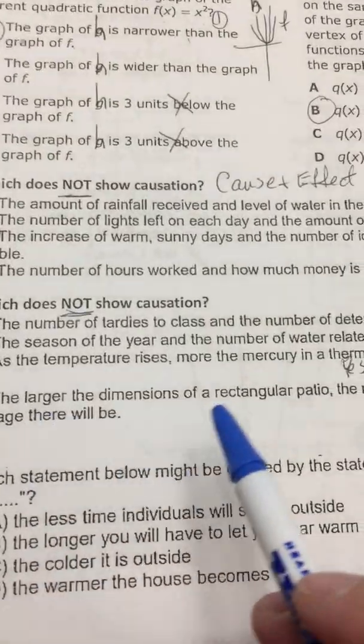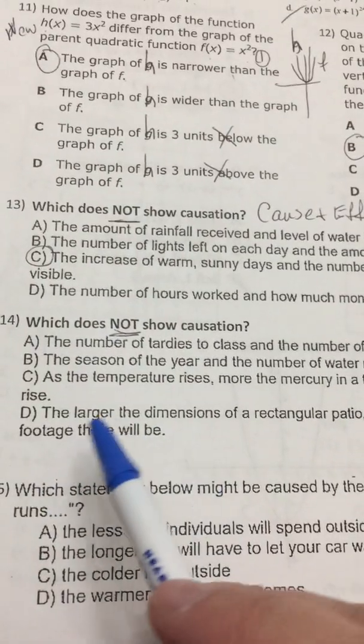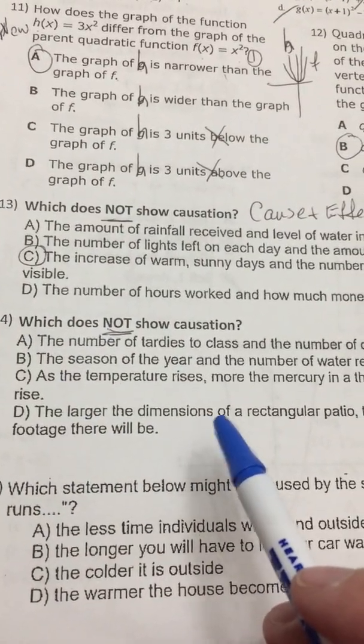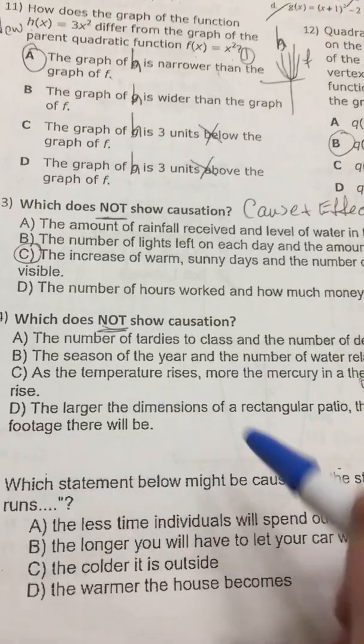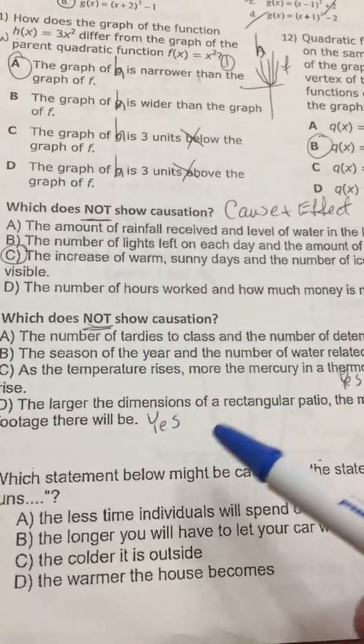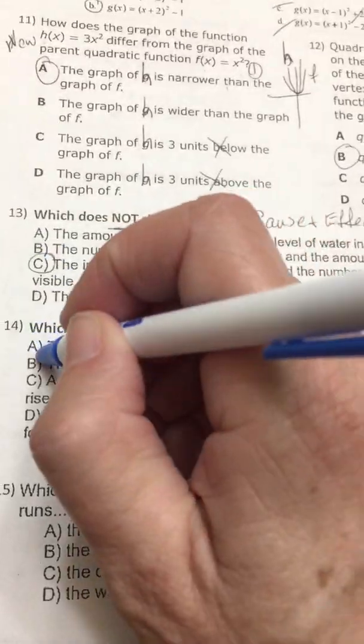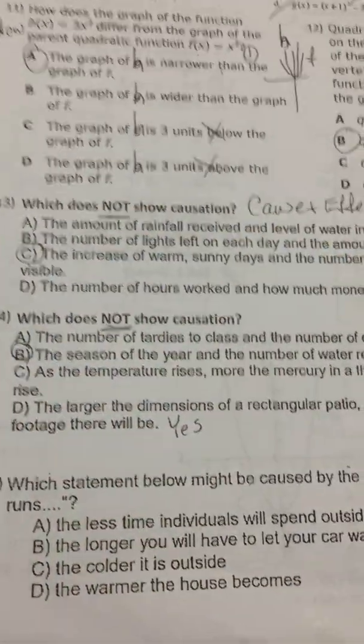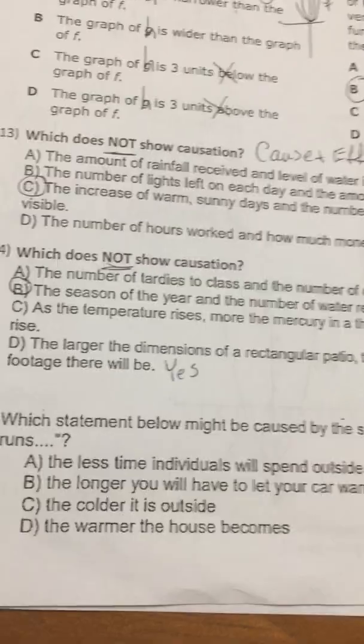The larger the dimensions of a rectangular patio, the more the square footage. As I keep increasing dimensions, because I multiply the two together, it's going to get bigger and bigger square footage. So this is true. It's a very definite cause and effect. So the only one that even sounded kind of fishy was that one. It didn't sound like it was a direct cause. Okay, so I'm going to put that as B.